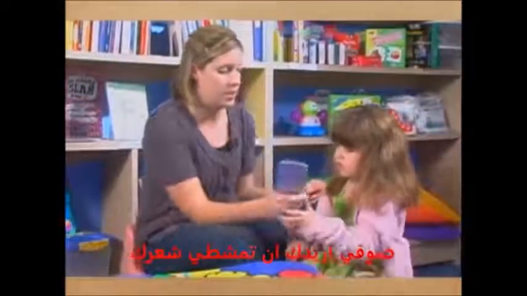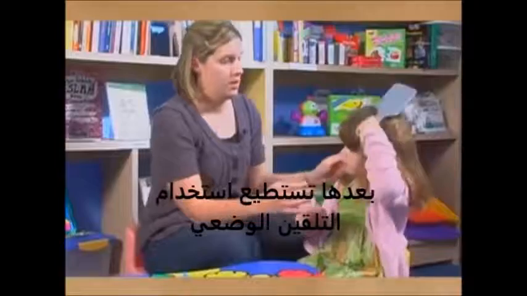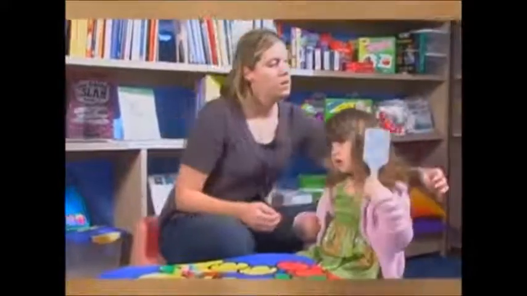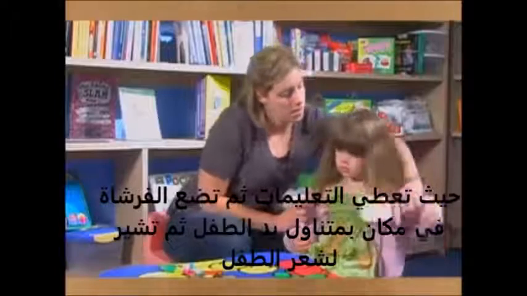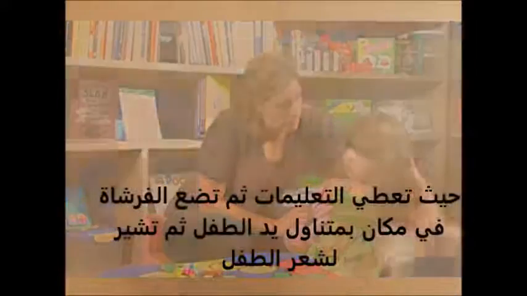Okay, Sophie, I want you to brush your hair. Next, you might use a positional prompt in which you give the SD, place the hairbrush in an accessible position, and then point at the child's hair.